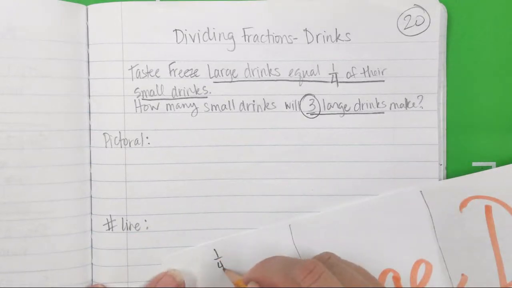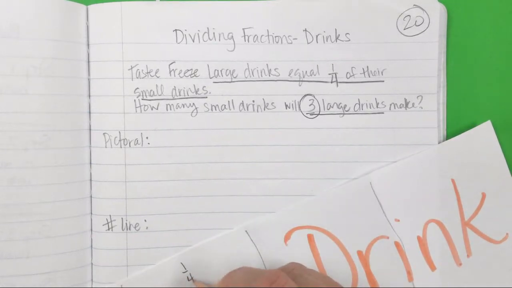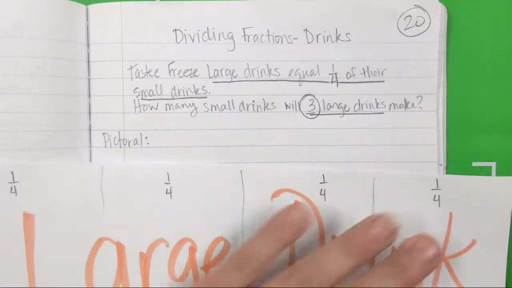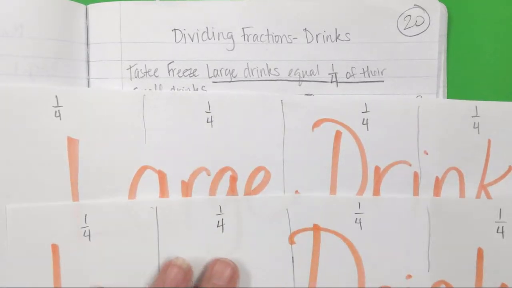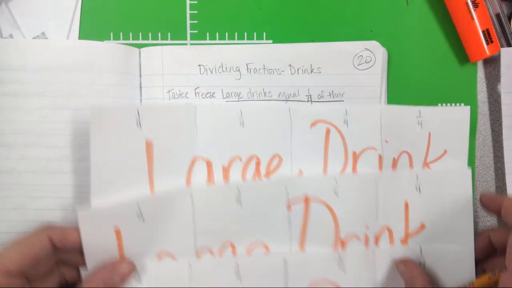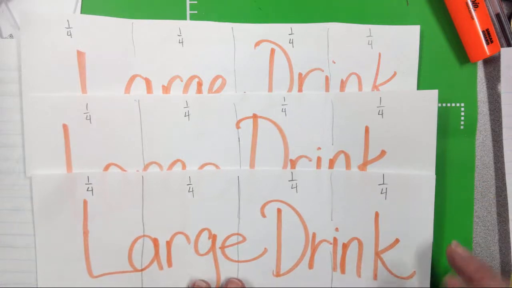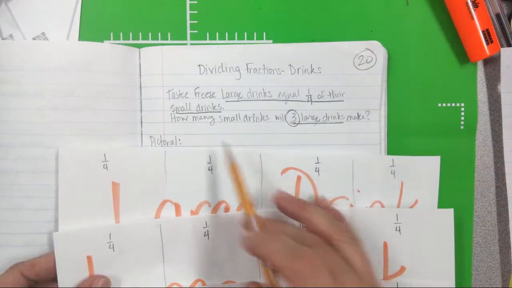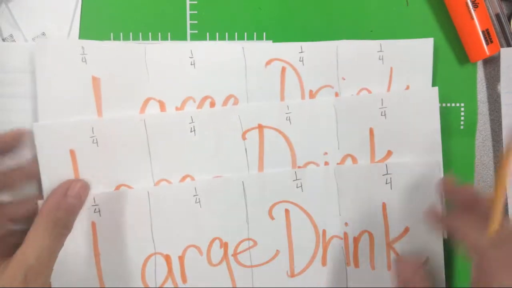So, y'all have heard this word before. These are considered strip diagrams, right? So, I got my 3 large drinks here, divided into 4, right? My question says, how many small drinks will 3 large drinks make?